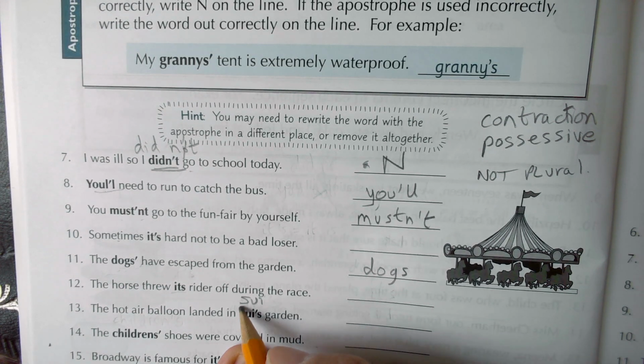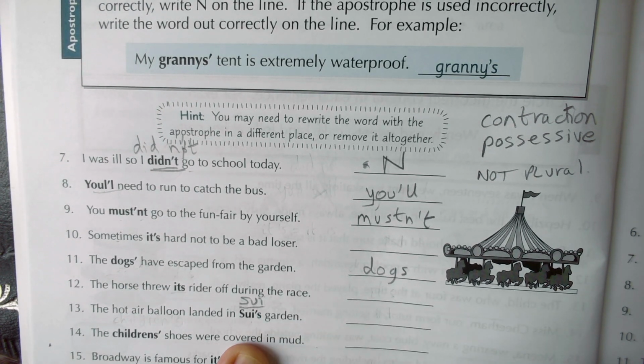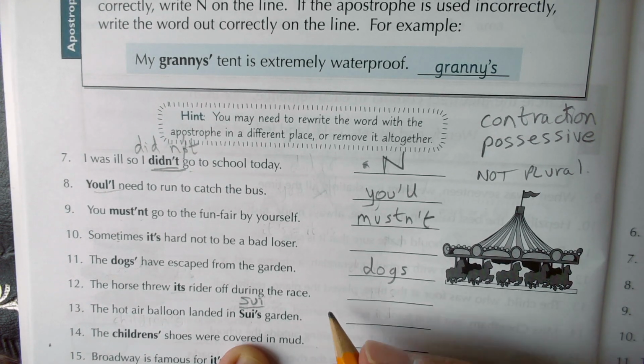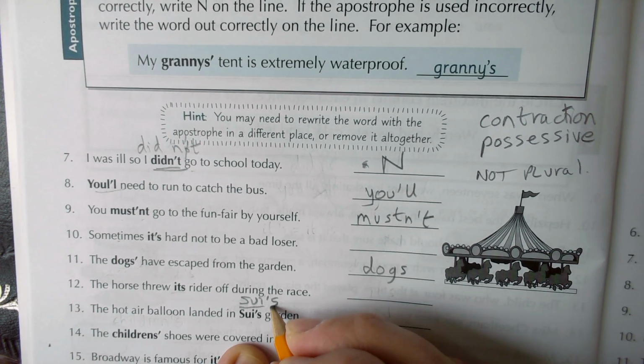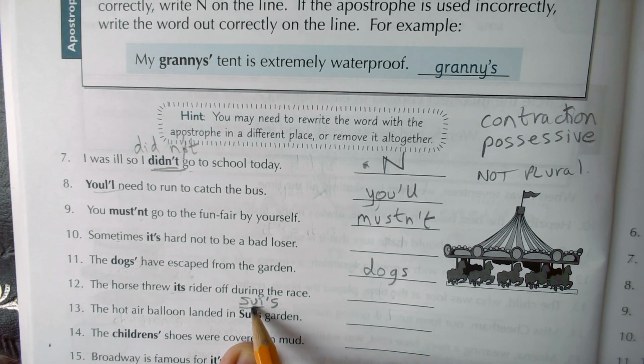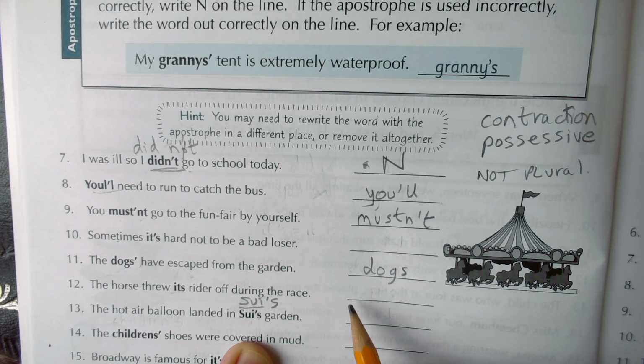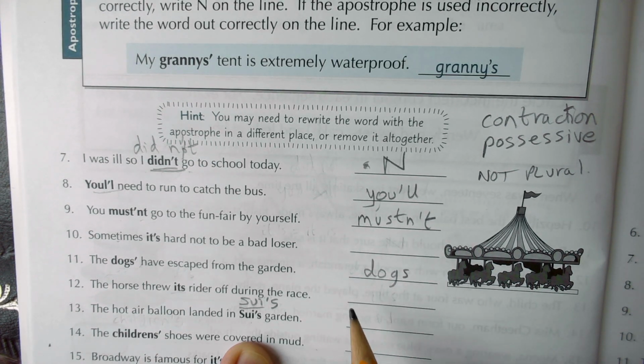So we have the word, the name, the thing, the noun. And then if it's possessive, we have apostrophe S. Because if we didn't have the apostrophe there, it'd be S-U-E-S, meaning multiple Sues. It'd just be a plural of Sue. So the apostrophe indicates that there's possession there, that the next thing belongs to them.